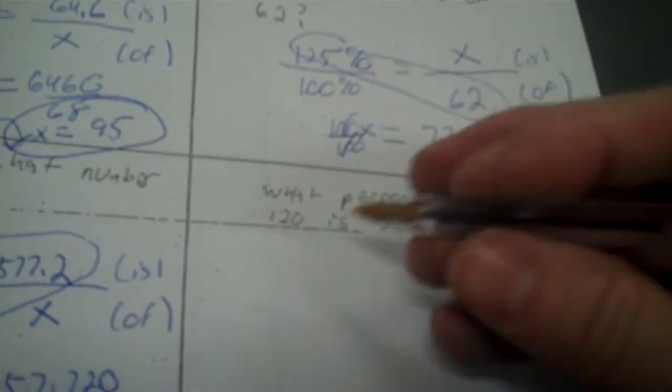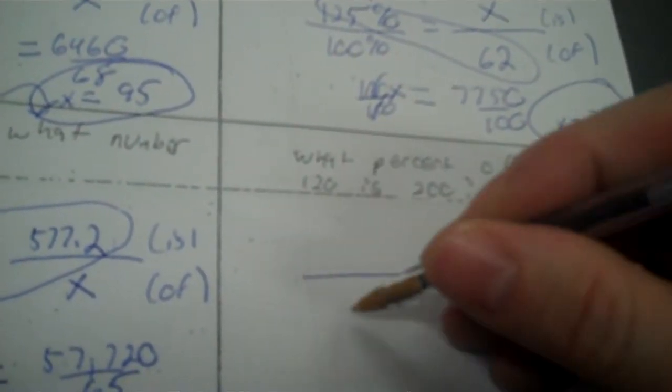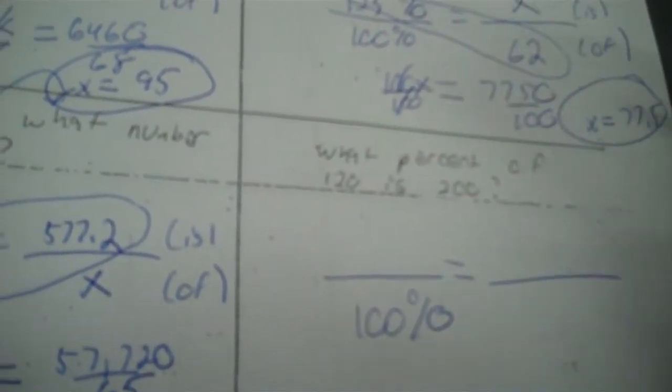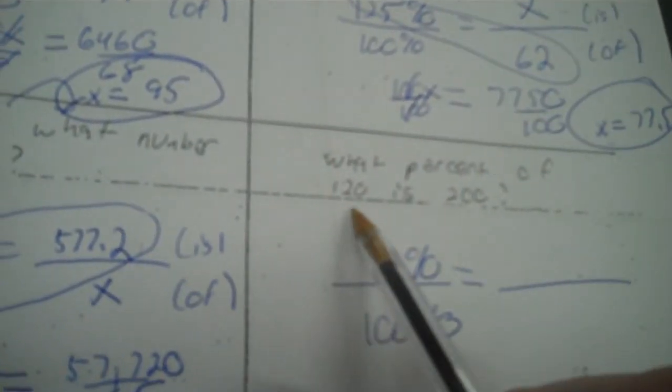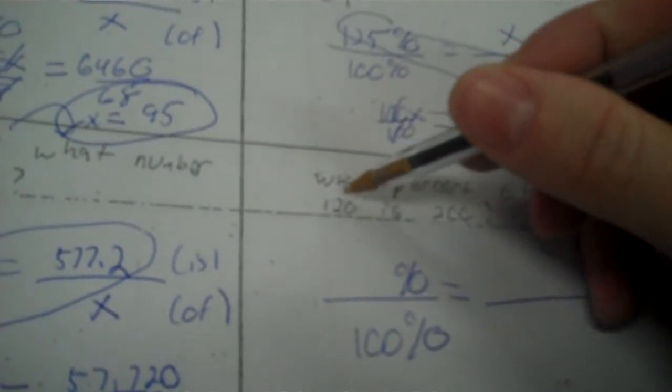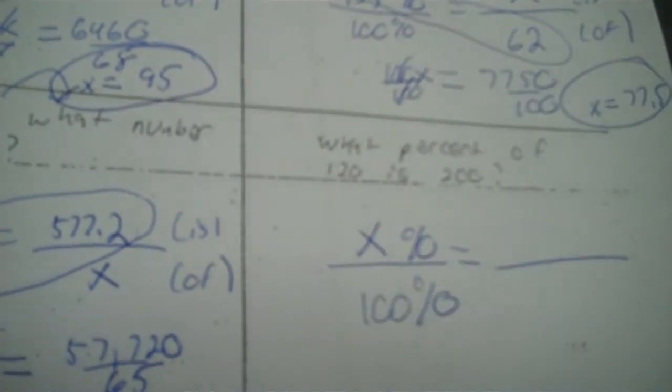What percent of 120 is 200? Okay, that doesn't have a percent, neither does that, because it says what percent, meaning I don't know. You can use any variable. X or P is probably the best. Okay, after "of" it says 120 and then 200. So 20,000.